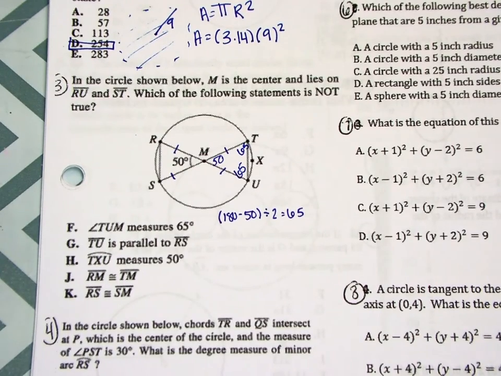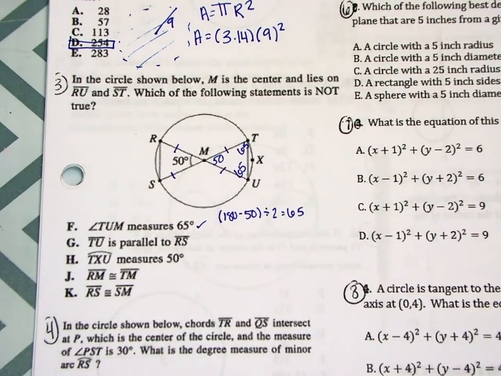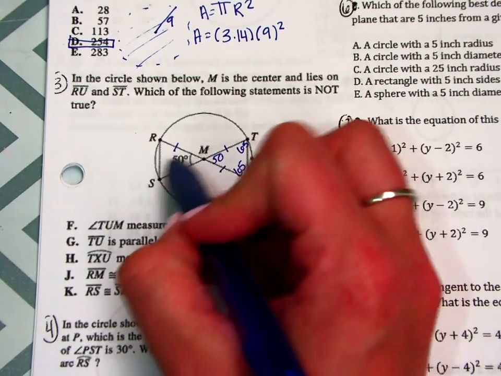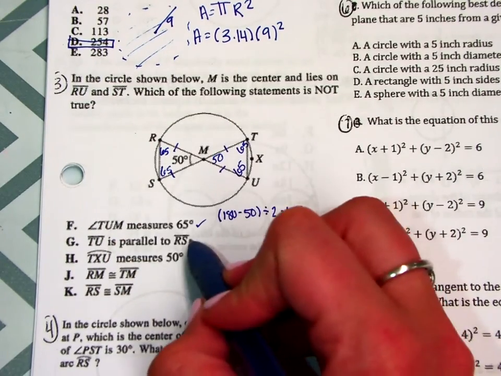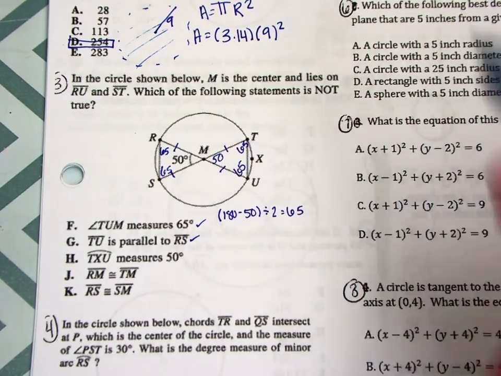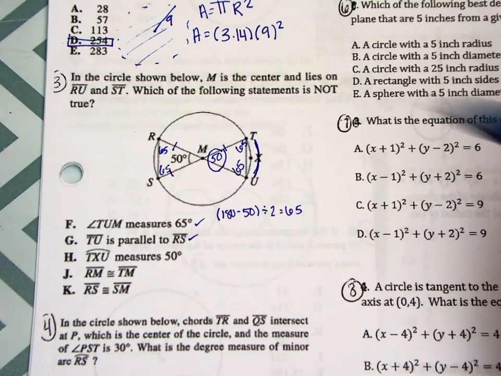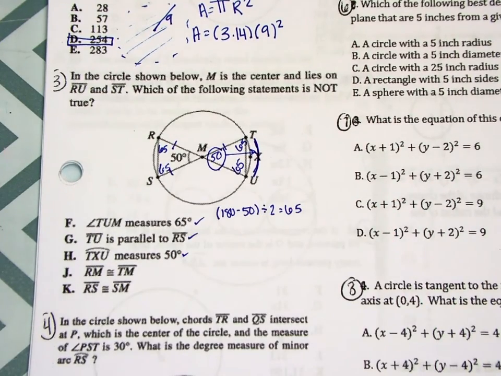So now let's go through our answers. Angle TUM is 65, so that is true. TU is parallel to RS. That is also true because we've got our vertical angle, so we know that these are going the same direction because this angle is also 65. So we can figure that out, and that will show you that the lines are parallel. Arc TXU is 50. Well, TXU would depend on what the central angle is because they are the same. So yes, it is in fact 50.